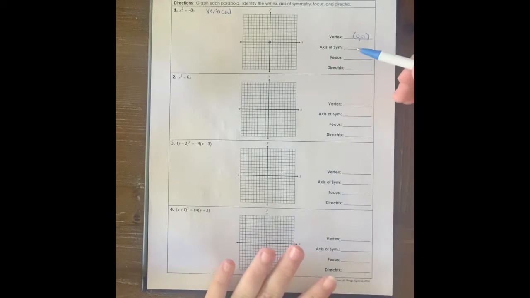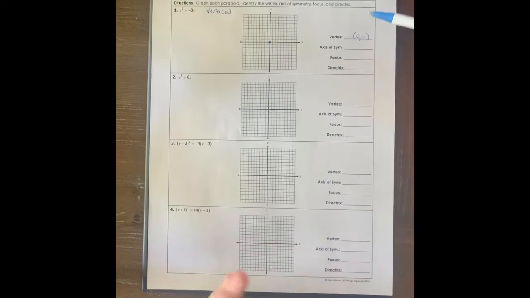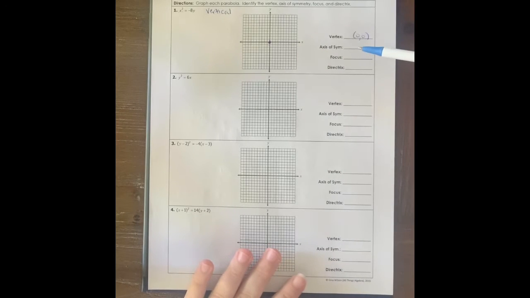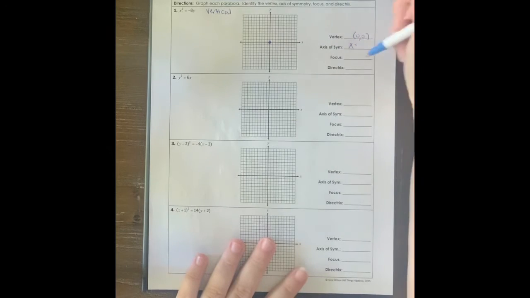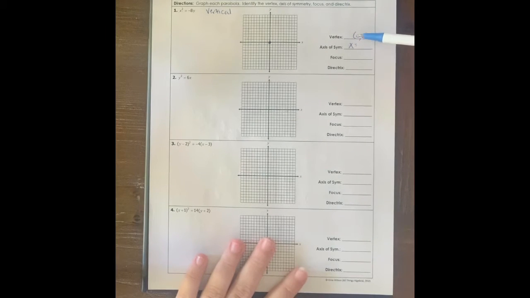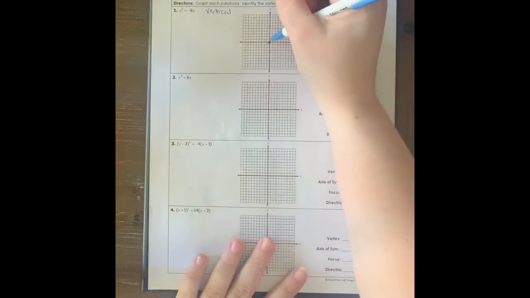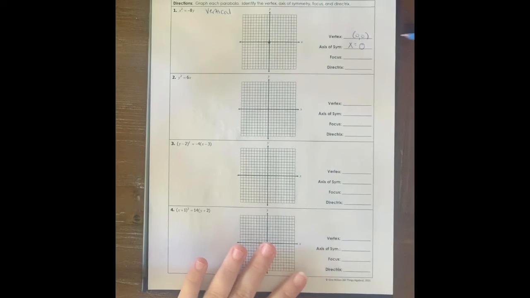Okay, our axis of symmetry, we know it's vertical here, so we know that it's going to be x equals, because it's going to be a vertical line, and it is always the number of the vertex. If it's the x equals, then it's going to be the x value of the vertex, so it's x equals 0. Okay, so it's going to be a vertical line on the y-axis right there.